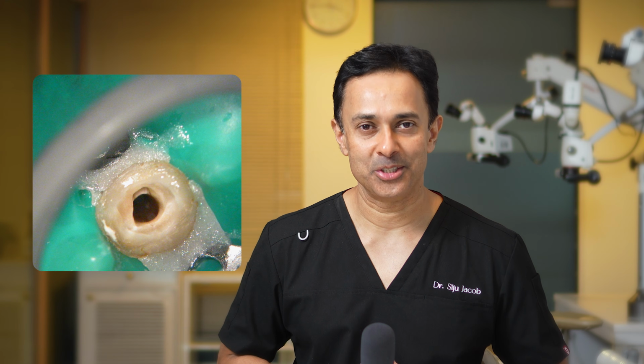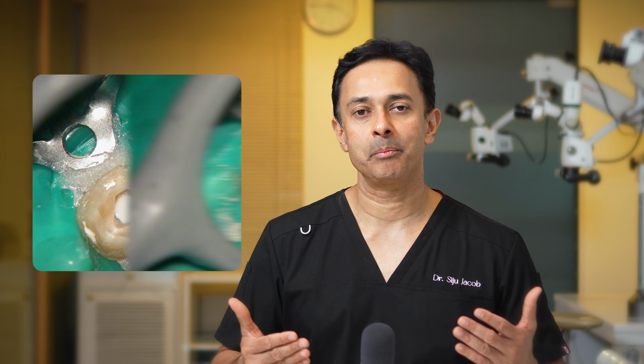Not all endodontic cases are performed in a single visit. Many are performed in multiple visits. And when a clinician performs multiple visit endodontics, they place a temporary restoration. When a clinician places a temporary restoration, the expectation is that the patient is going to come back to the clinic in a few days' time. But it can happen that days can turn into weeks, weeks to months, and sometimes even years.